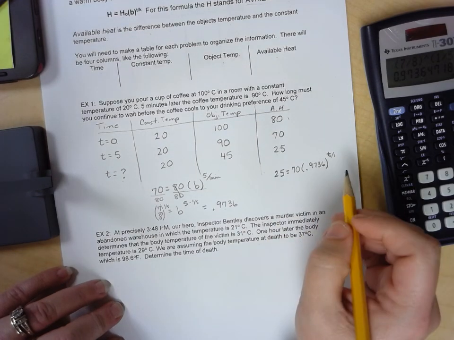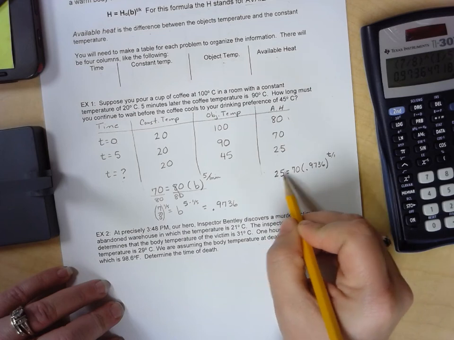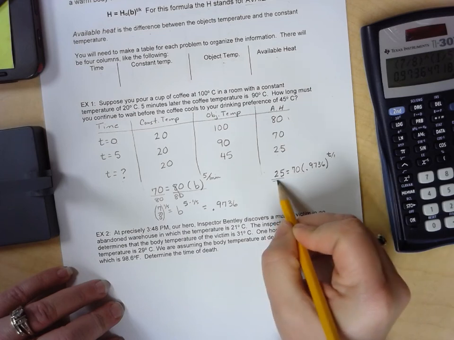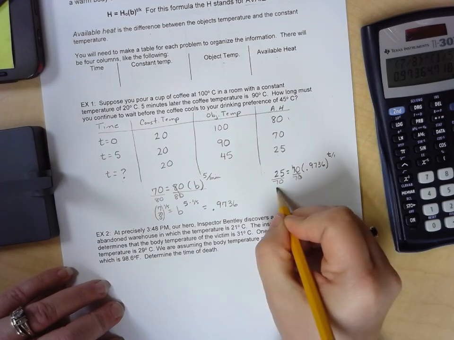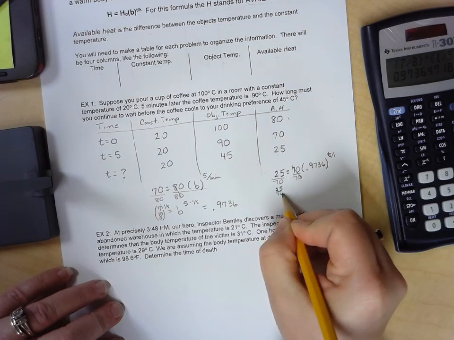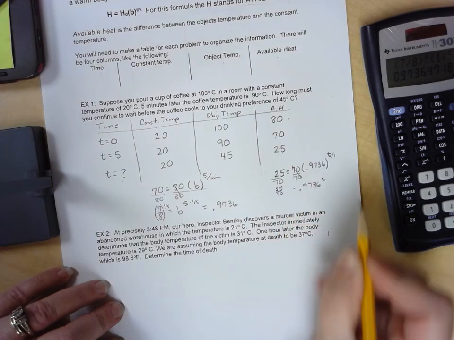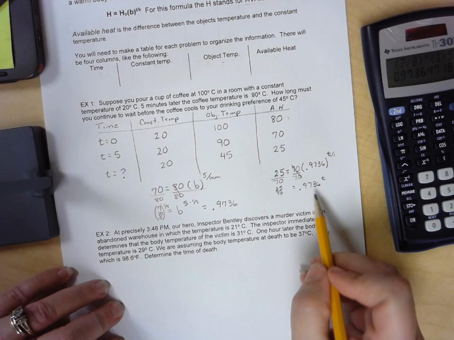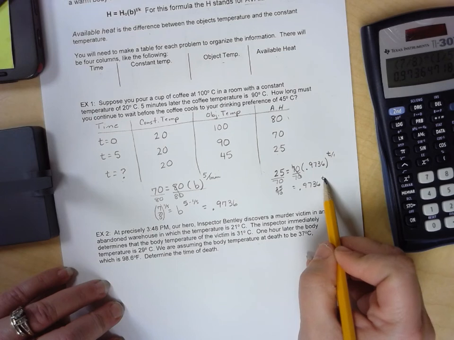Yes, I will divide first because I've got both of these temperatures. So I'll divide by 70. 25 over 70 is equal to 0.9736 to the T. Again, going back to our last lesson in 8.1, anytime you're looking for the exponent, we're going to be using logarithms to do that.